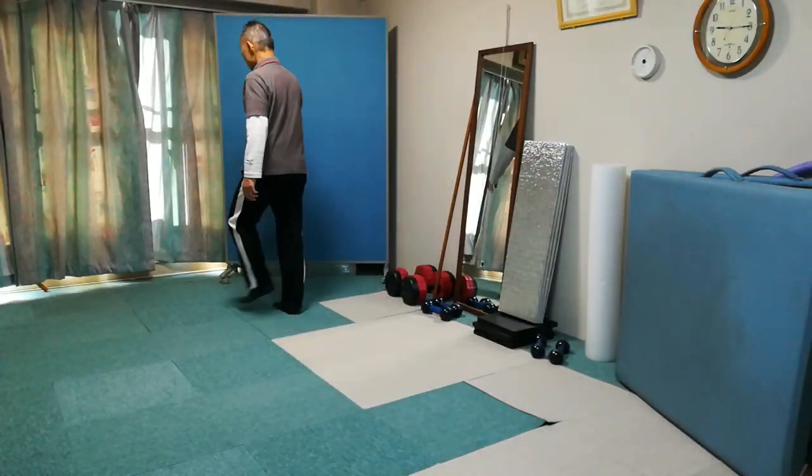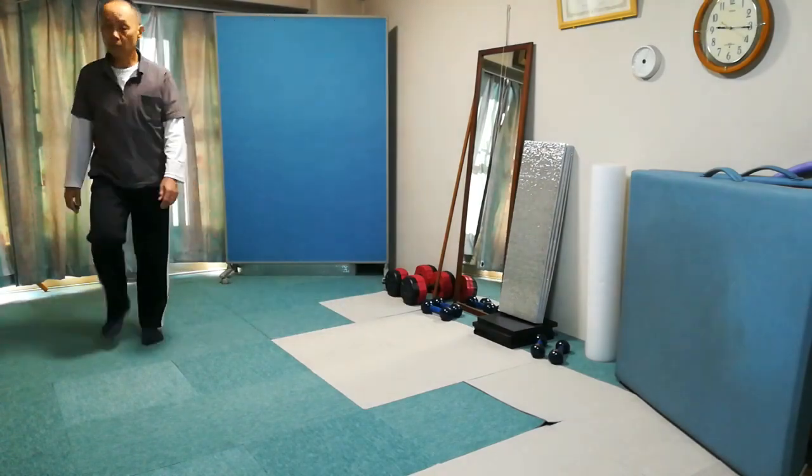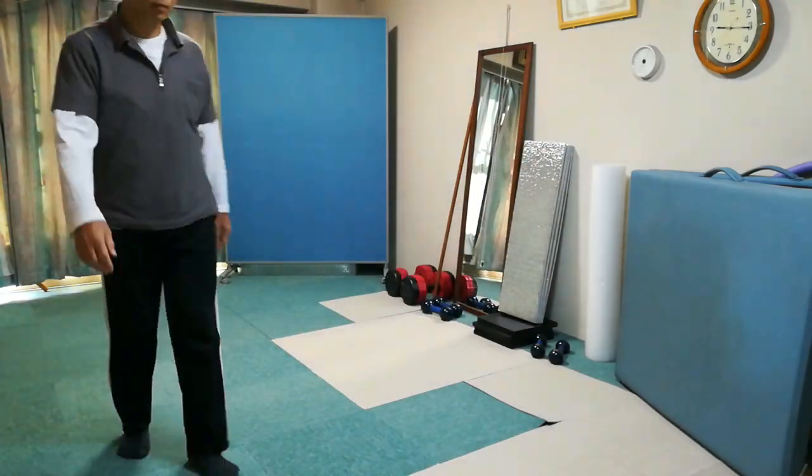Take the hip backward now. You walk quietly now, don't you? Continue to walk as usual while still taking the hip backward.